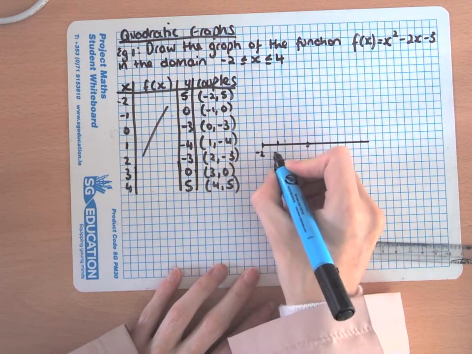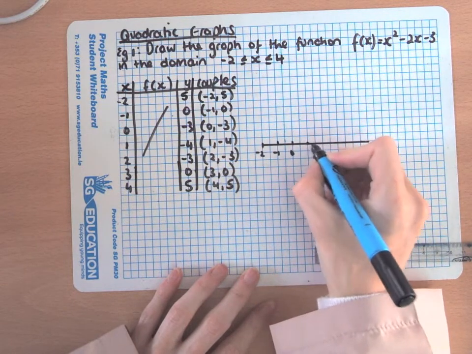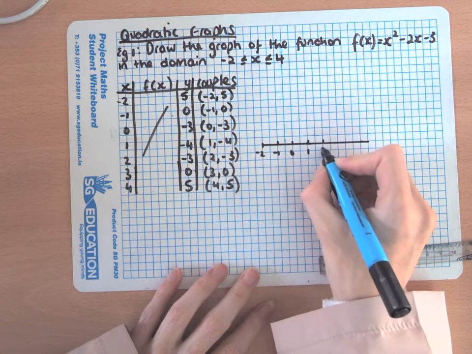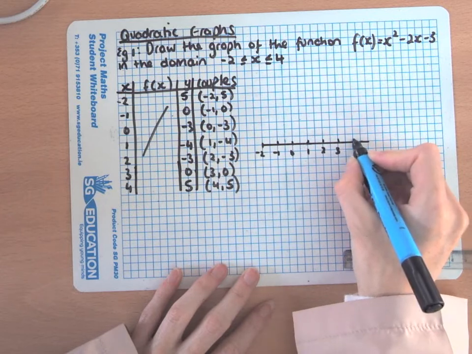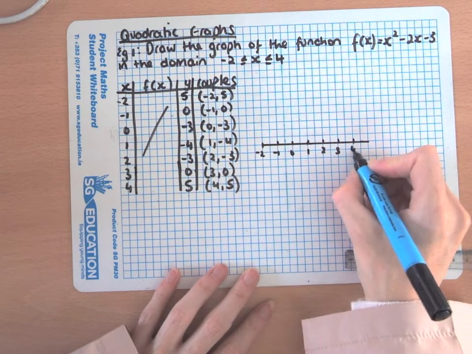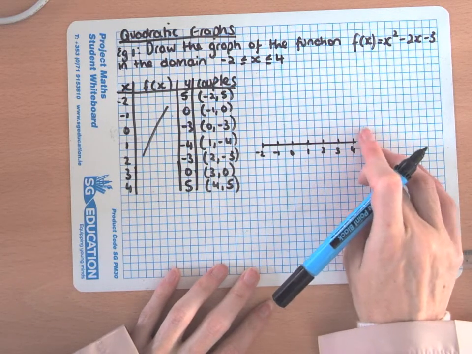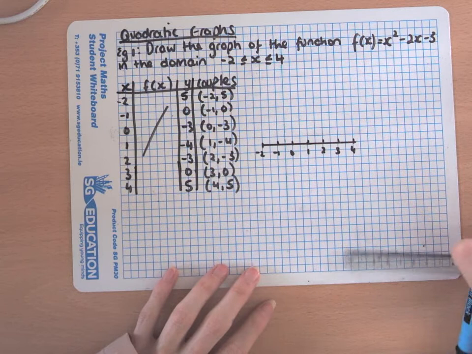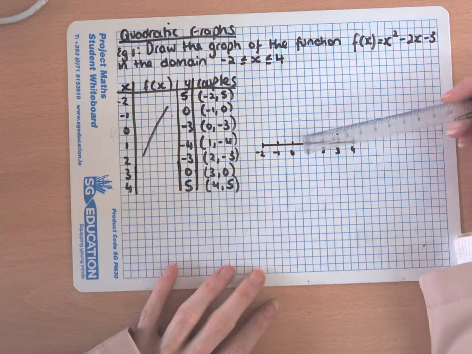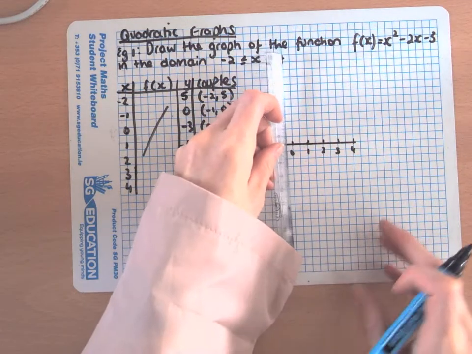Okay, so I'm just using 2 boxes there for my x's. I'm going to use the same for my y's.